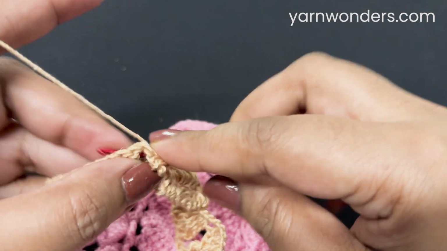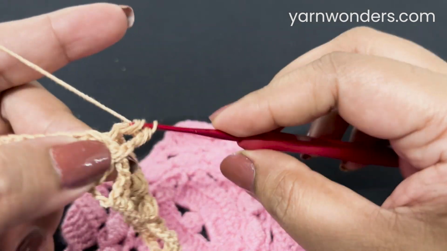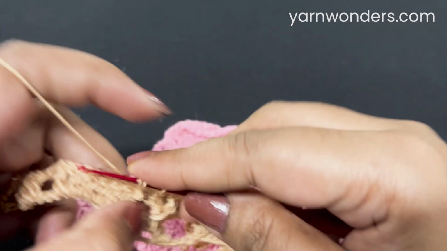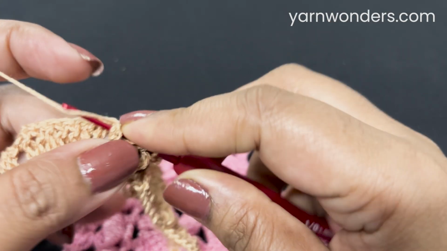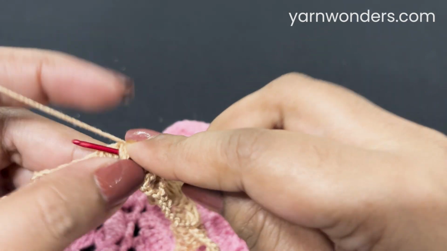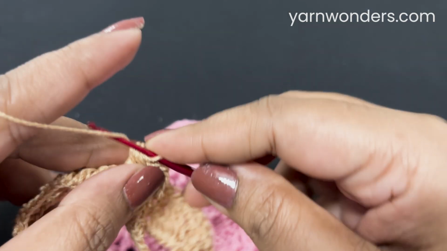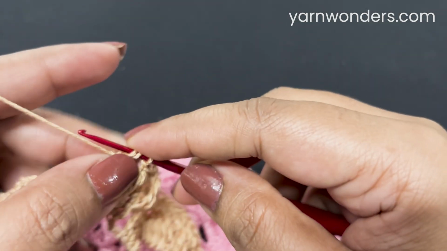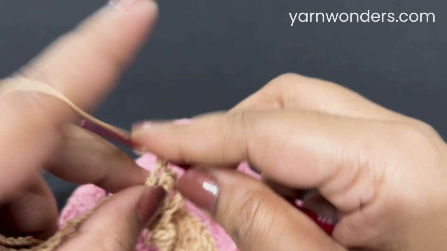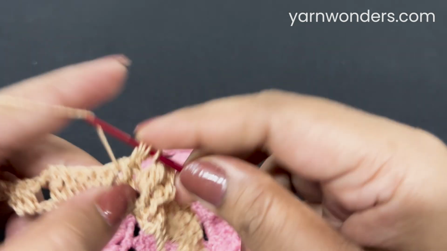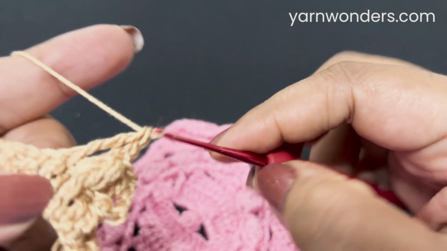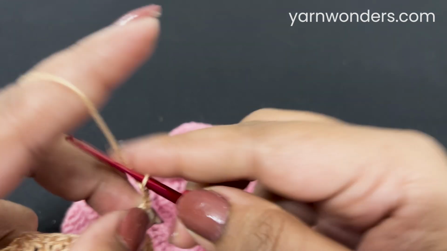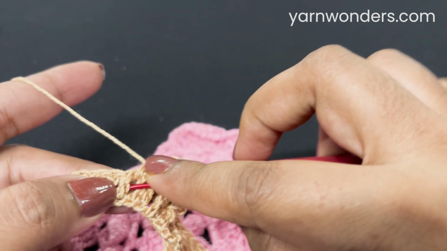a back post triple crochet, 3 yarn over front post puff stitch, a back post triple crochet, and a front post triple crochet. So that completes our first set of 5 stitches. Chain 3 and start the second set again with the front post triple crochet.